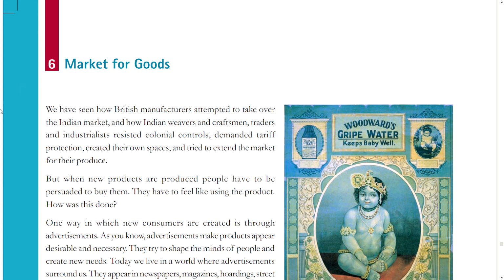We have seen how British manufacturers attempted to take over the Indian market and how Indian weavers and craftsmen, traders and industrialists resisted colonial controls, demanded tariff protection, created their own spaces and tried to extend the market for their produce. But when new products are produced, people have to be persuaded to buy them. They have to feel like using the product. How was this done?